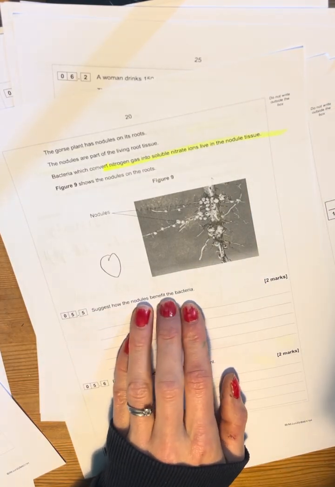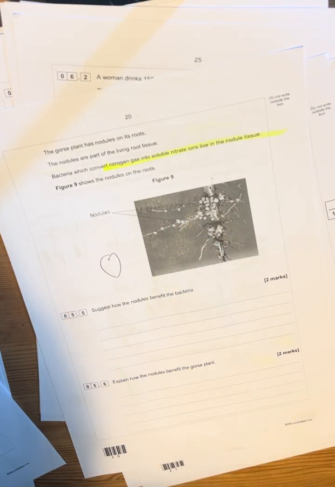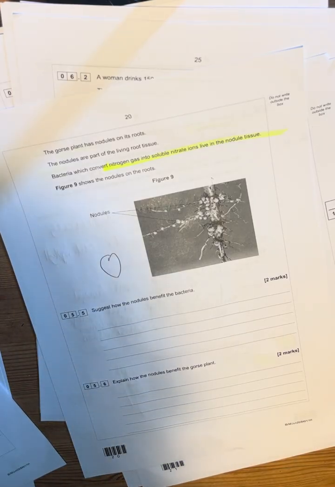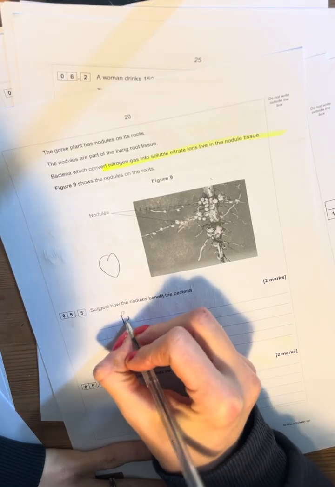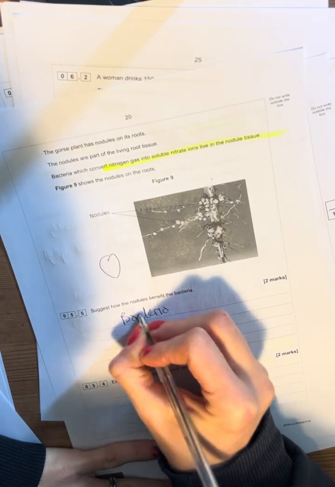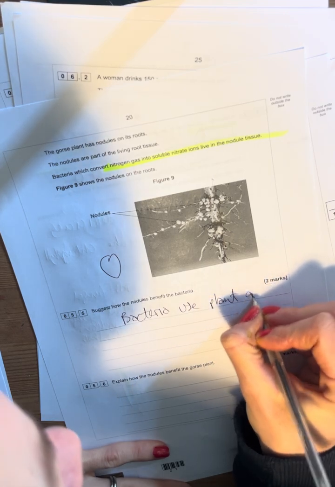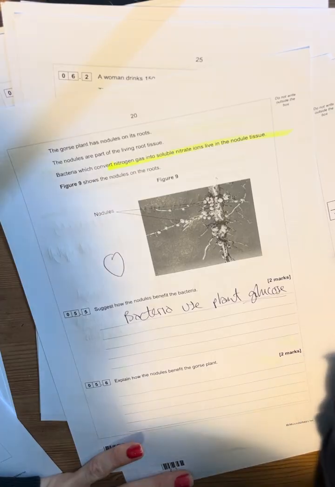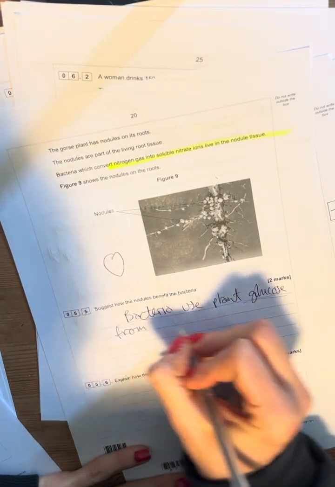Suggest how the nodules benefit the bacteria. So what are the bacteria getting from the plant in these nodules that's going to be beneficial to them? Bacteria, we know, need a food source. So you're going to say that, and again, this is so tricky, bacteria use plant glucose. This is the benefit to the bacteria. They're able to use the glucose that the plant has made from photosynthesis.